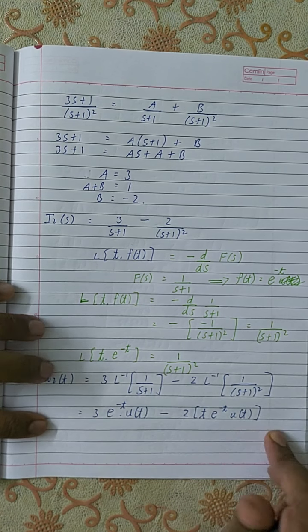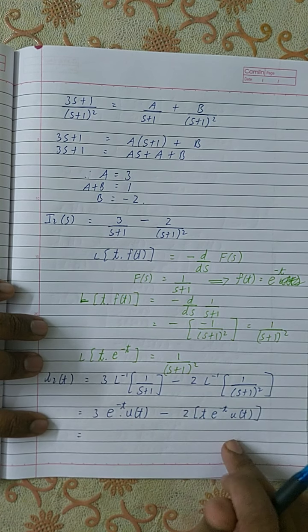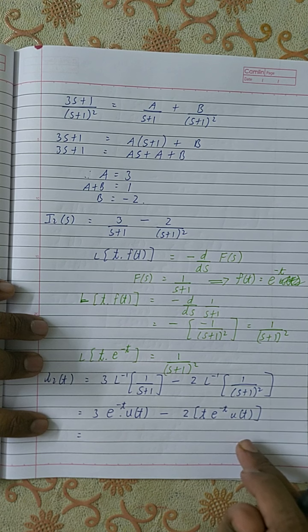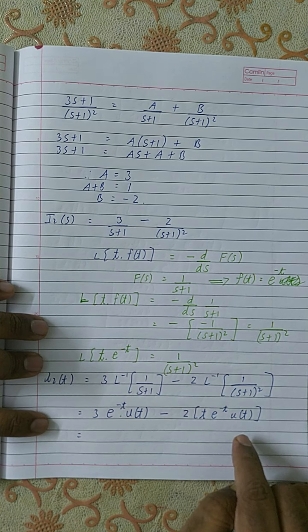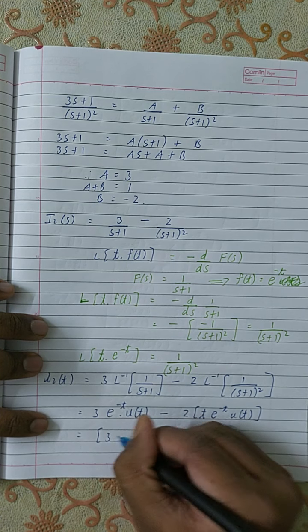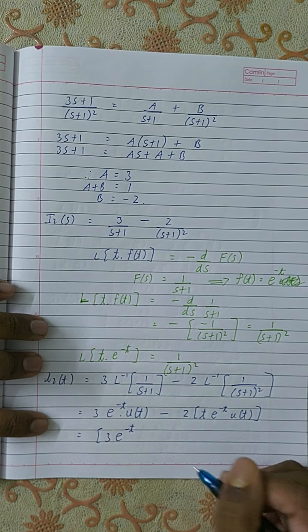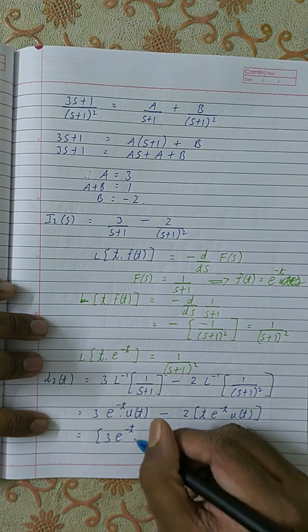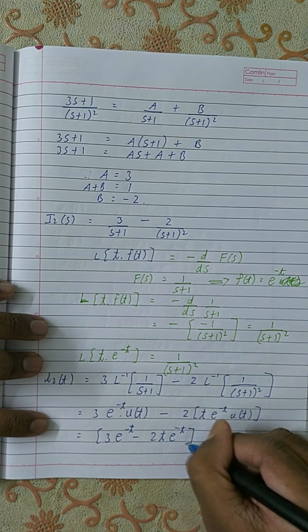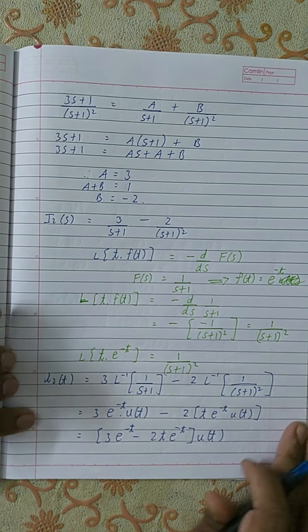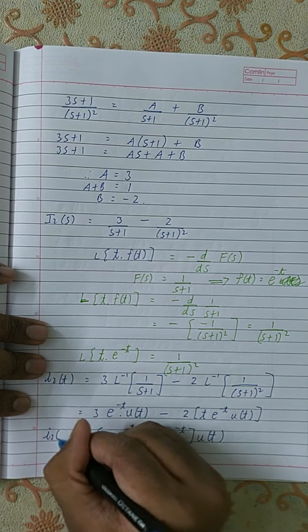So therefore this is the value of I2 of t, or in other words I2 of t can be written as, I think I will take e raised to minus t u of t common. Okay, let me take that as common, or I just simply write like this, that is 3 into e raised to minus t minus 2t e raised to minus t into u of t. You can write it any way you like. Okay, this is the value of I2 of t.